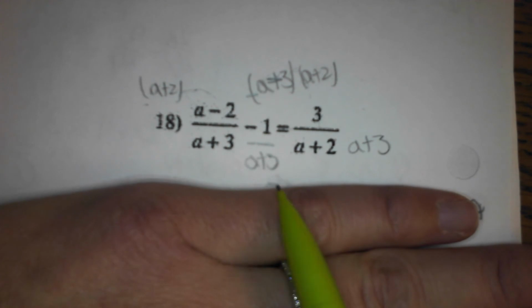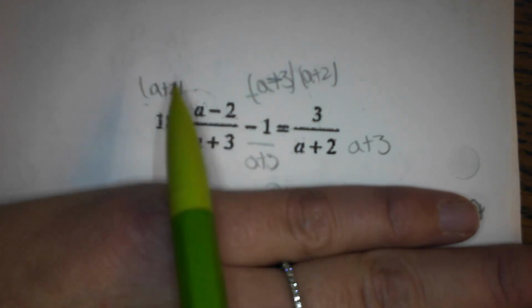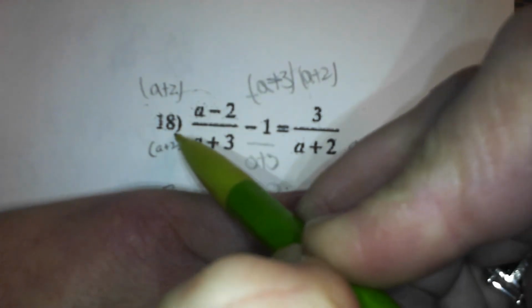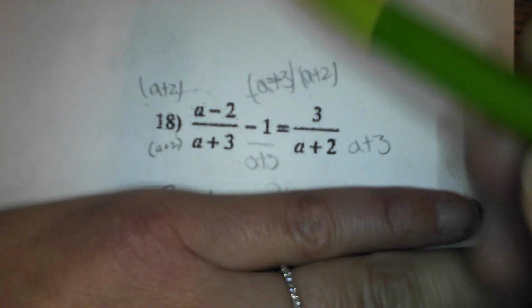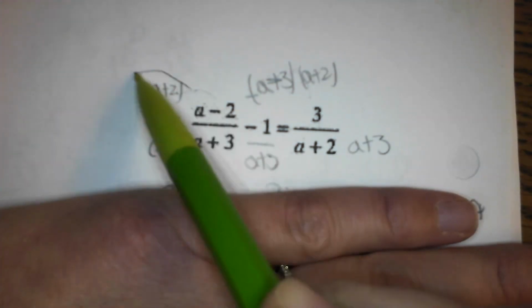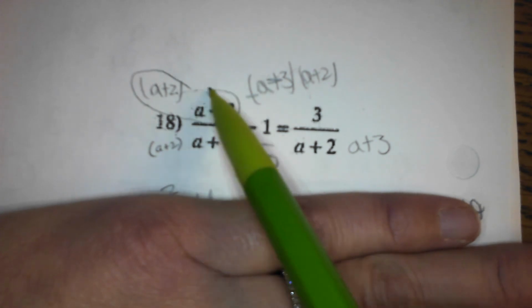So this person gave this one an A plus 2, and again, they're not showing it, even though they're giving it technically to the numerator and the denominator, because if you don't give it to both, you're not technically multiplying by 1. Anyway, so this denominator became A plus 2, A plus 3, and we have that up top that we'll have to iron out.